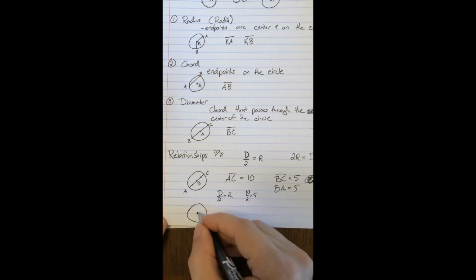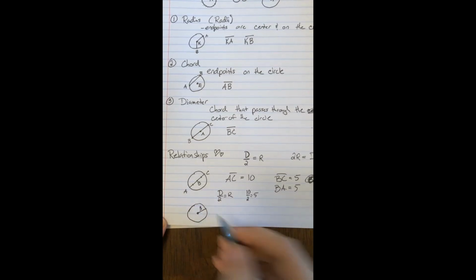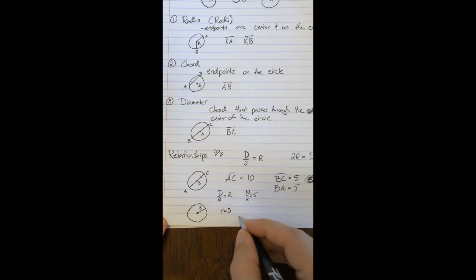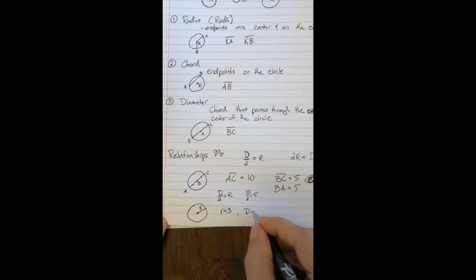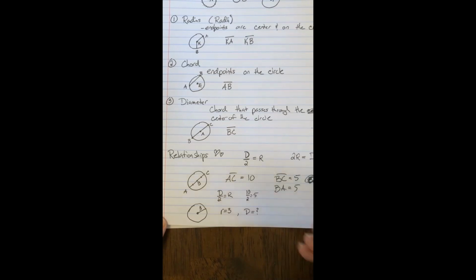Now the opposite's true as well. Let's say we have a circle here, and let's say this is a radius of 3. Well, if that's a radius of 3, what's the diameter equal? Well, 2 times the radius equals the diameter. So 2 times 3 would equal 6, and that's the diameter.